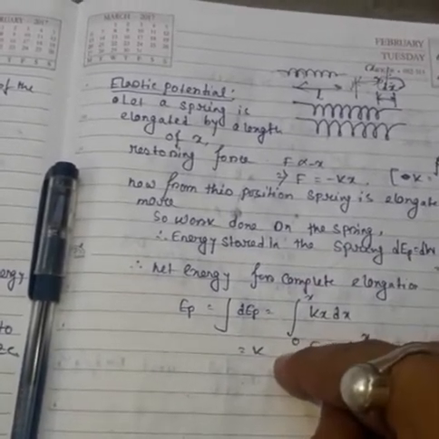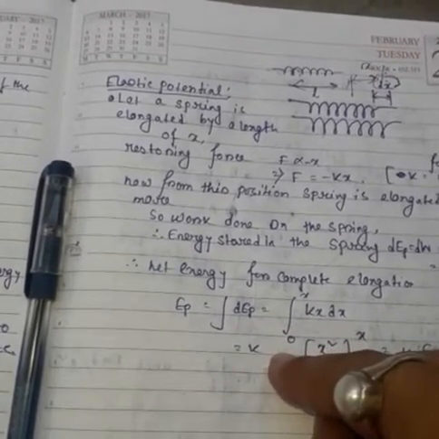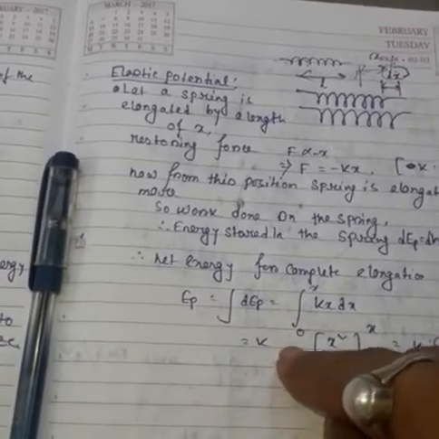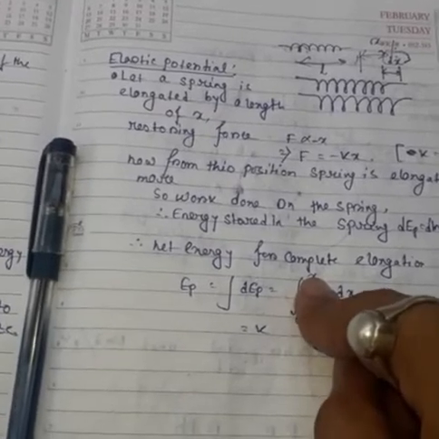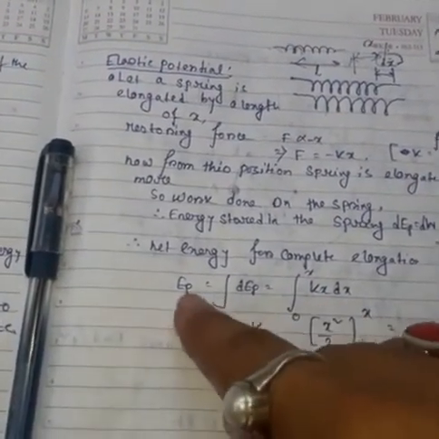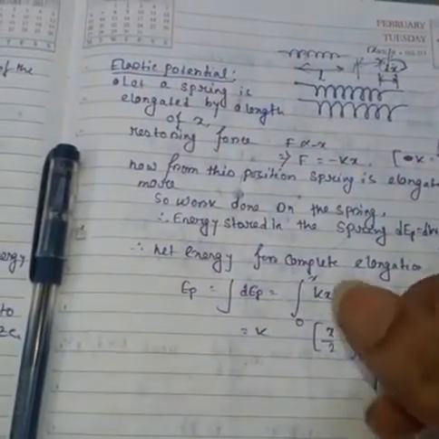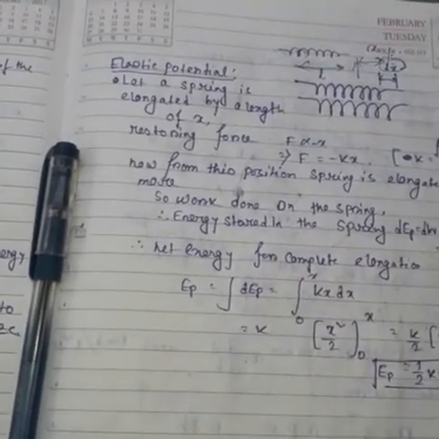When the elongation was 0, it was in its initial condition, and when the elongation is x, that is its final condition. So we want to find the amount of work done for an elongation starting from 0 to x. So we have to integrate that.